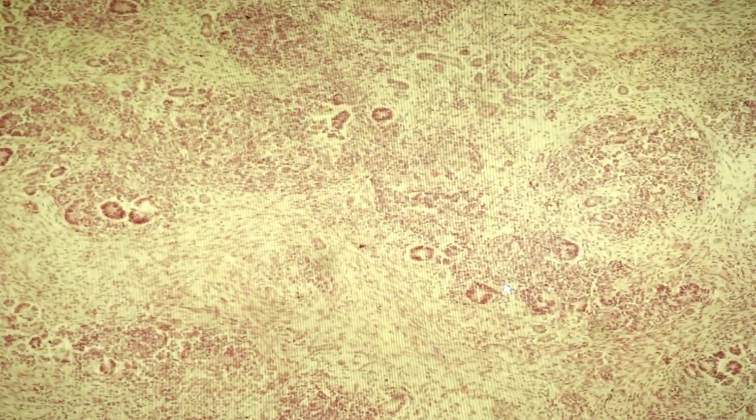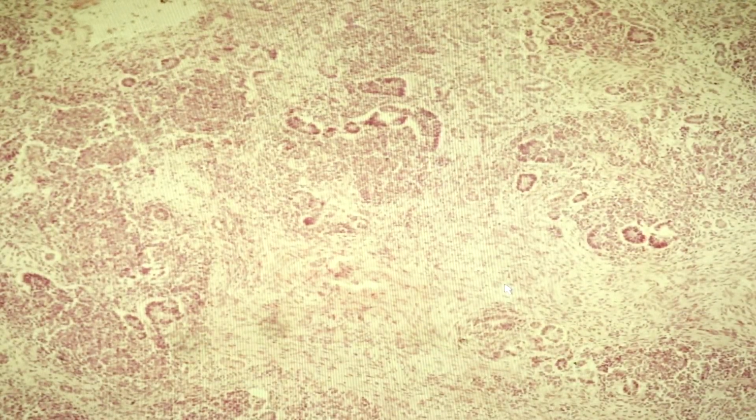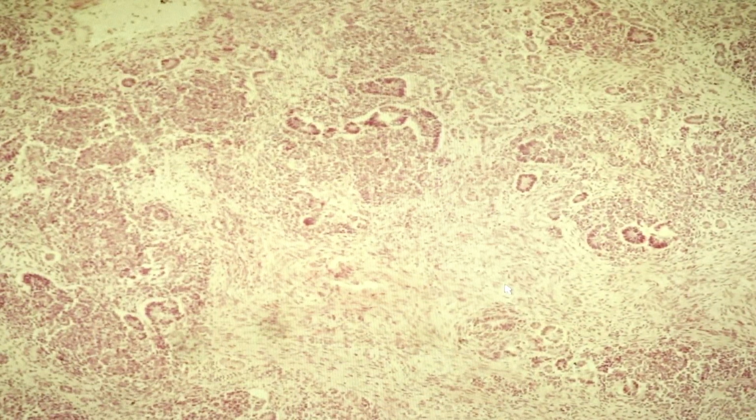So Wilm's tumor is a malignant tumor that is the most common type of malignancy found in the kidney in children and in infants. Okay, so we do not see it in adults, or very rarely do we encounter it in adults.